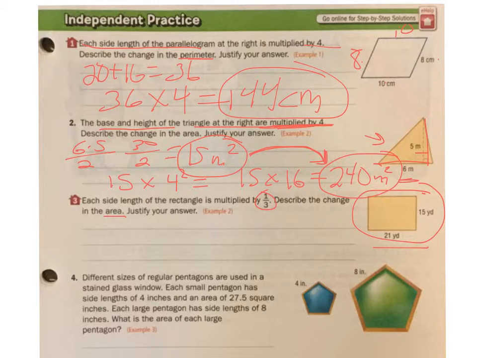Base times height. 15 times 21 equals 315. 315 yards squared. Now we want to do it a third. We're going to take these by a third.